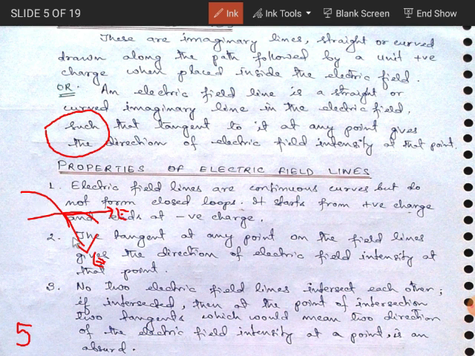But these two electric field intensities are what? Due to a single point charge. Then at a particular point for a given charge, we can't have two directions of electric field intensity. So these two field lines never intersect each other. Got it? This may be asked: why do no two electric field lines intersect each other? Then the answer will be this one. Okay? Yes.